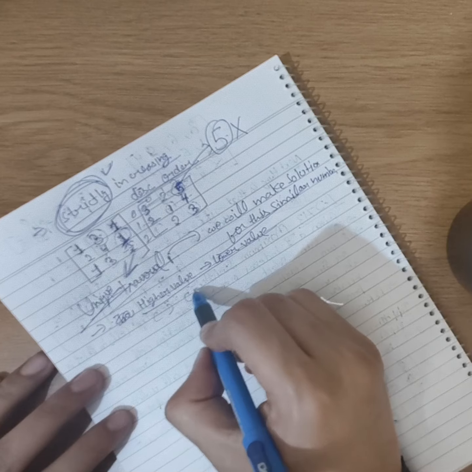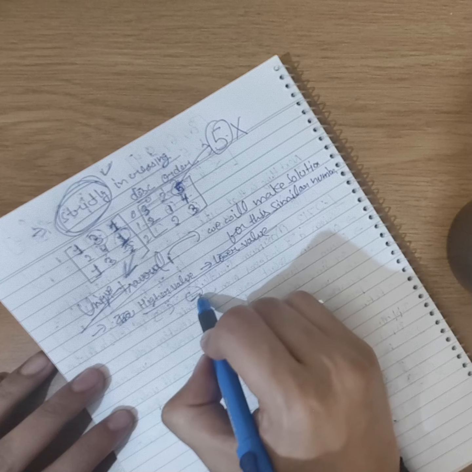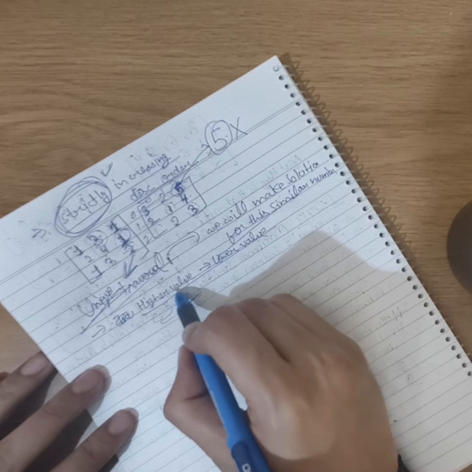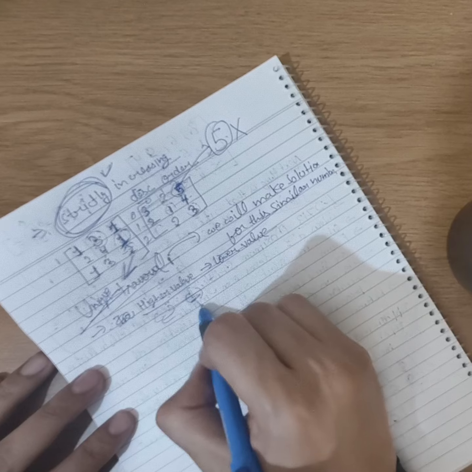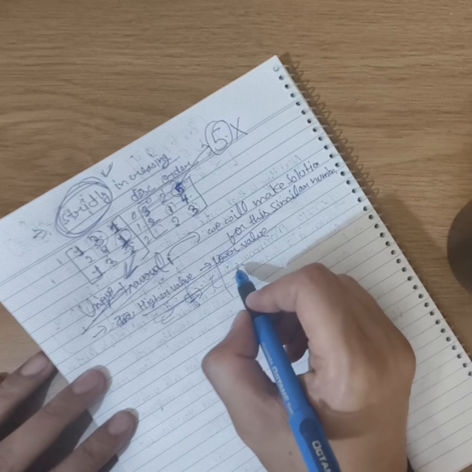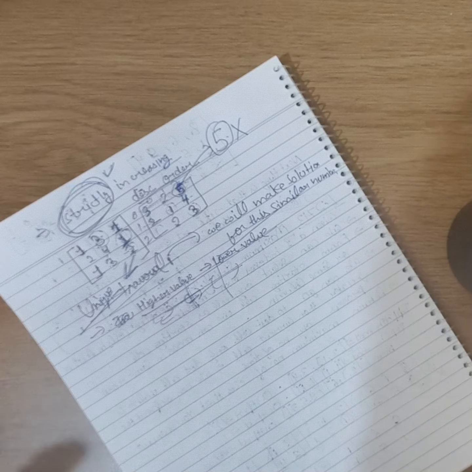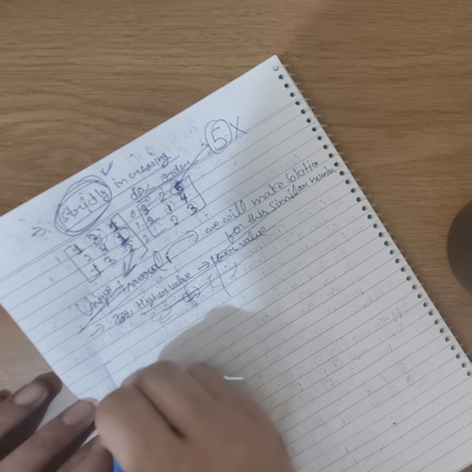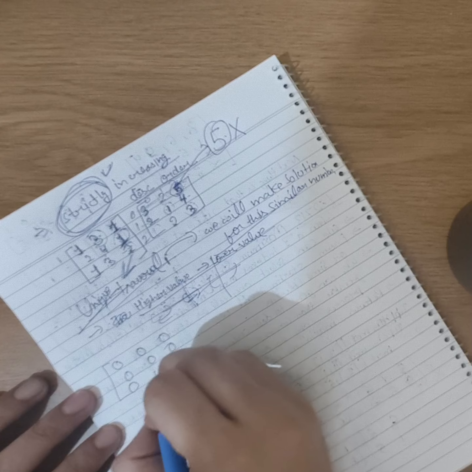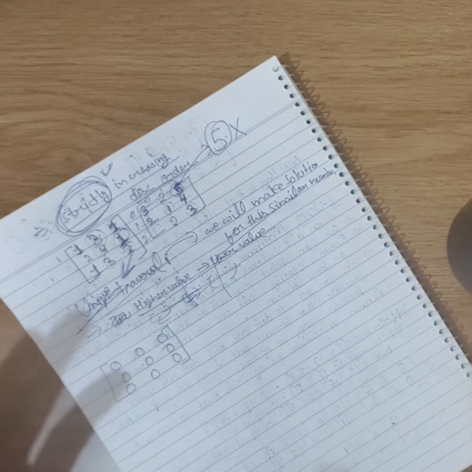Then we go to the next higher value. We will fill the value based on the previous higher value, or the column or row value, which is the maximum. Again we will check for that. If nothing is there, initially our answer array will be 0.